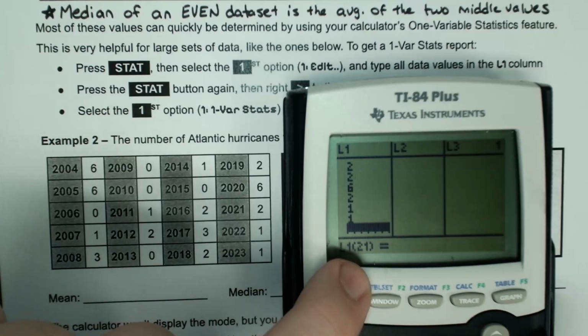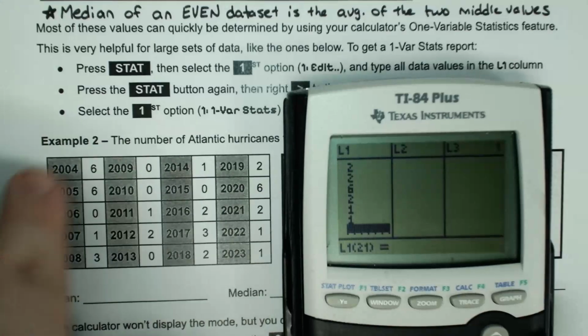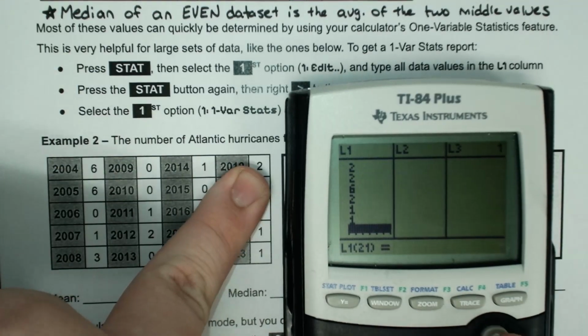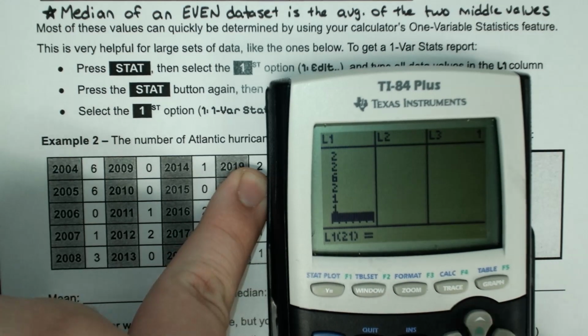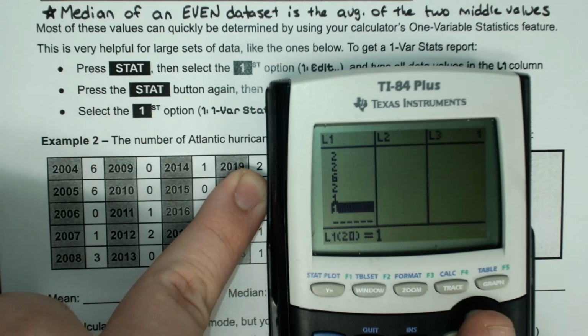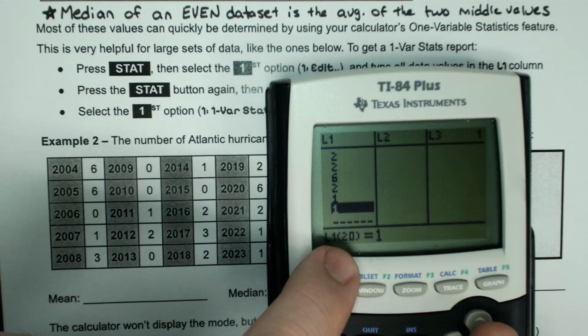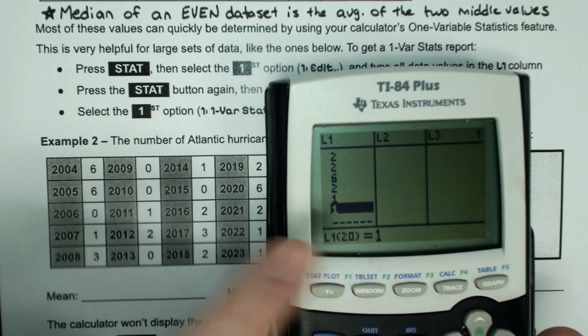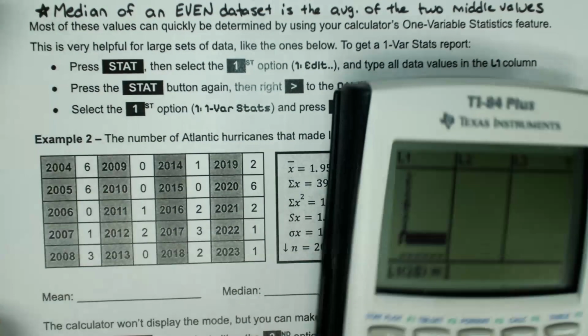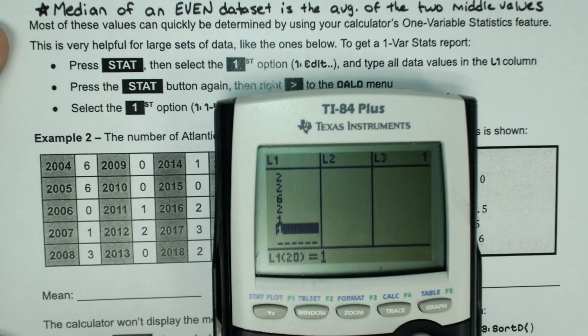That means, hey, what's the 21st number? But we only have 20 numbers here because we've got 2 decades worth of data. So a good check to see if I typed in too many or not enough numbers is: is the last number L1 parentheses 20? Yeah, I've typed in 20 numbers. Anybody need help getting these typed in?